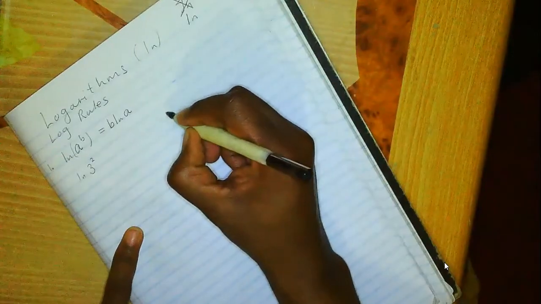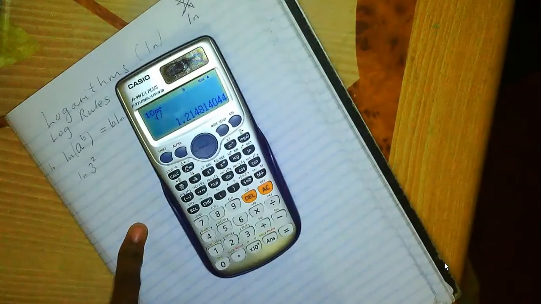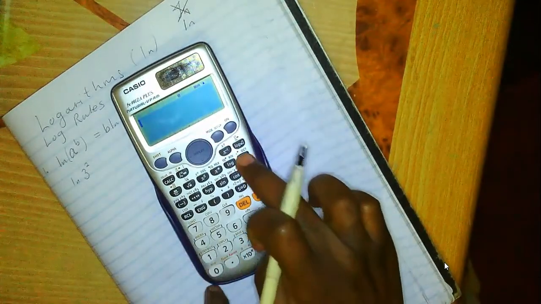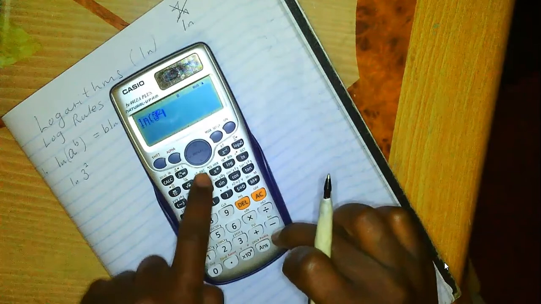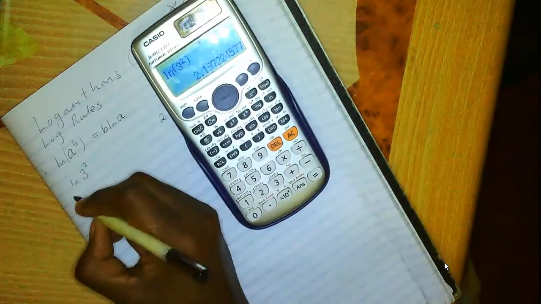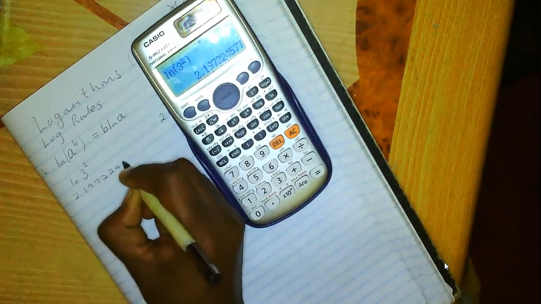Now let us put that to the test. Let's say you've got ln 3 squared. Is it equal to 2 ln 3? Let's test. Ln 3 squared gives 2.197224577.